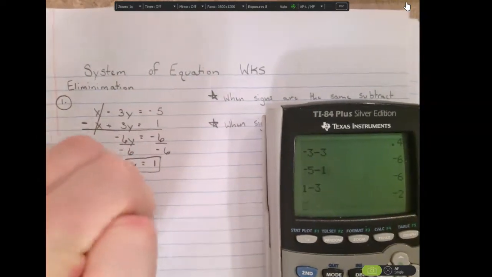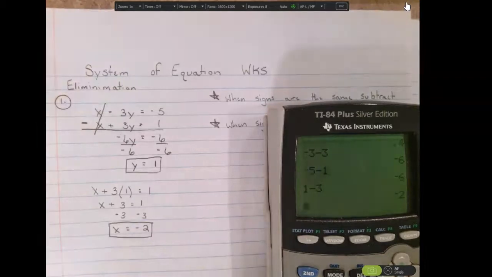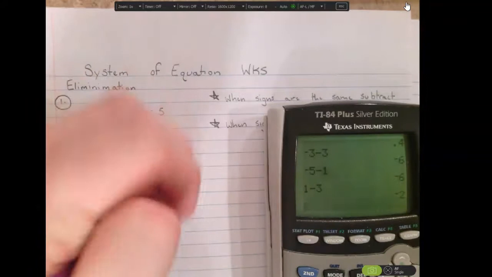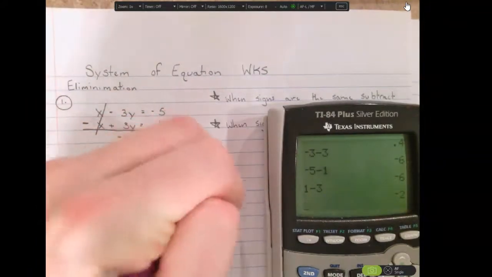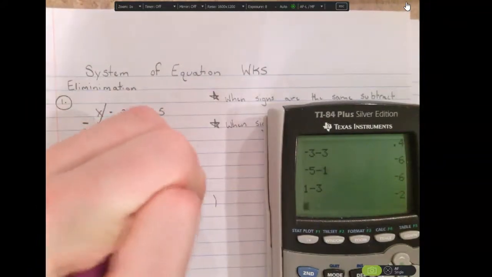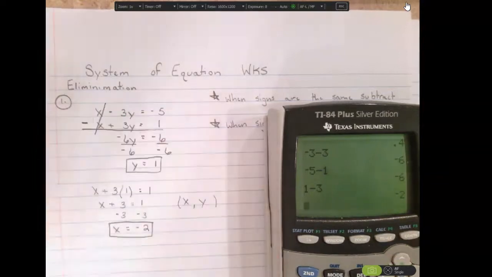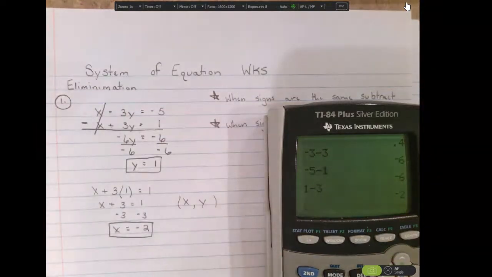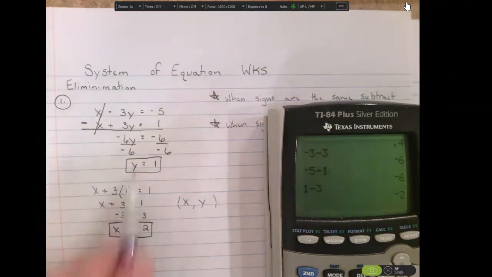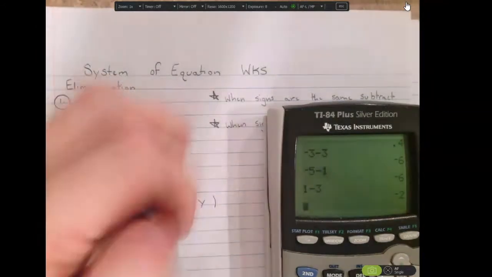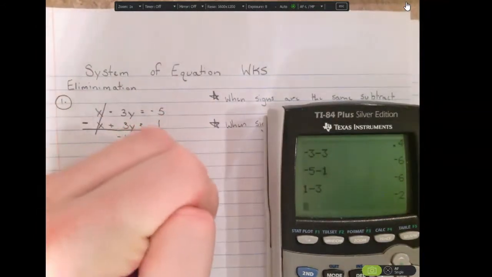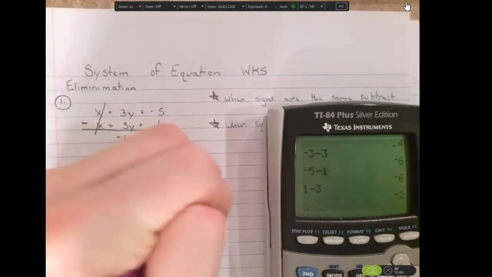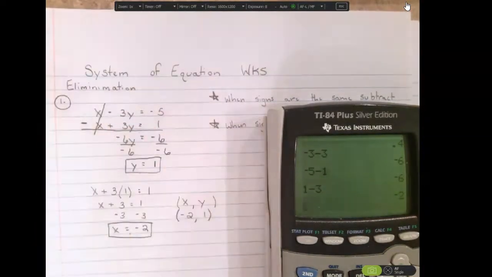Now, again, I left this in your instructions, guys. If we have an x and a y, that's the same thing as having an ordered pair, because when we graph something, we have an x value, we also have a y value. So my answer could be written like this, or it could also be written like negative 2, 1.